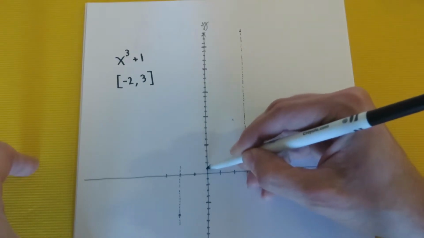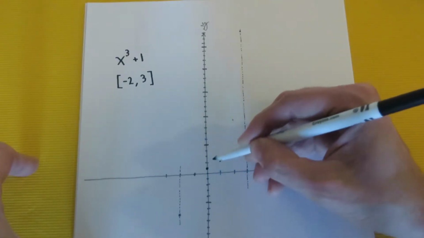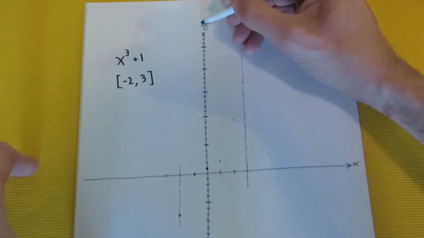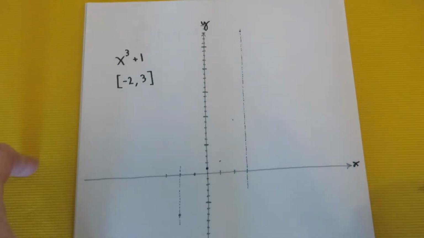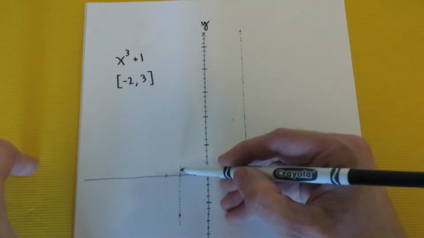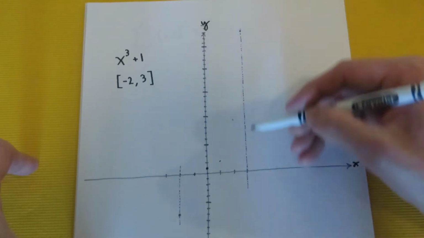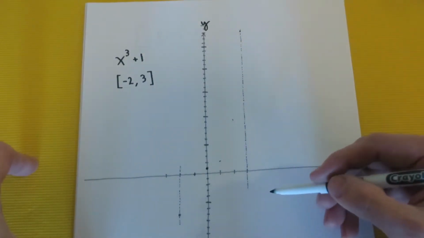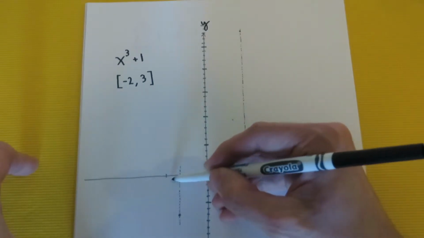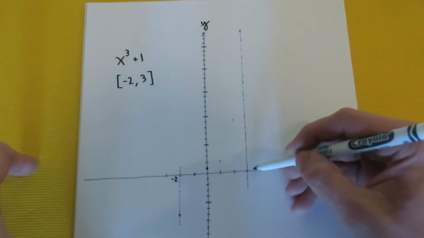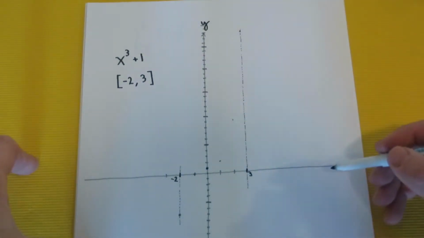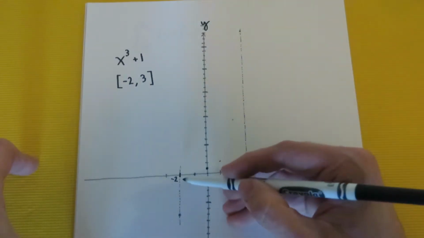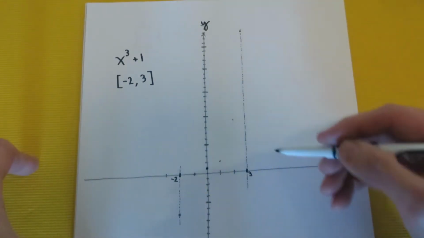Notice I already have our tick marks here, and I've condensed them in the y direction. They're a little more spaced out in the x direction. I've already drawn some boundaries here where our interval is going to be. So we have -2 right here, and +3 over here. And we know that the left and rightmost endpoints are going to be on these lines here.